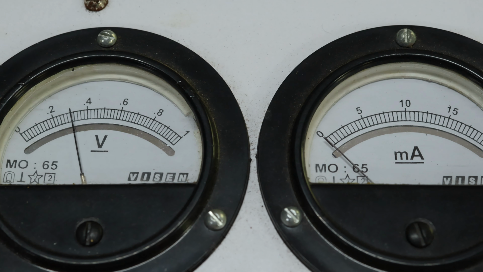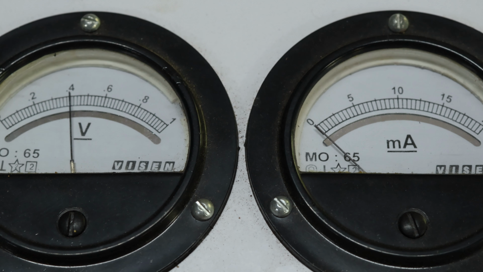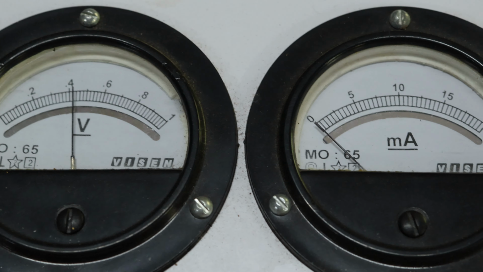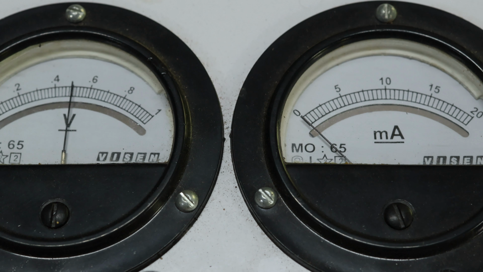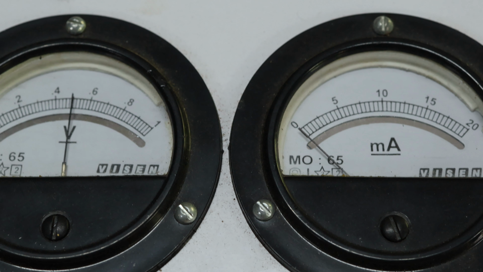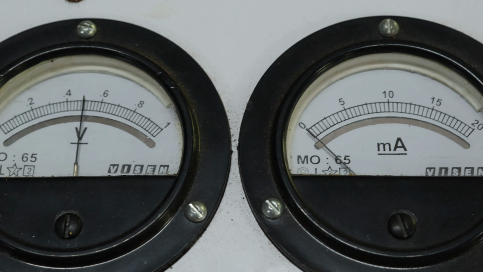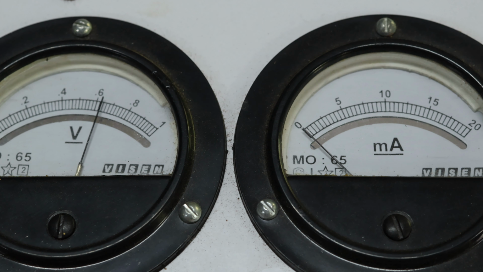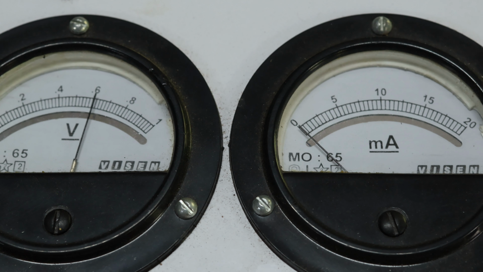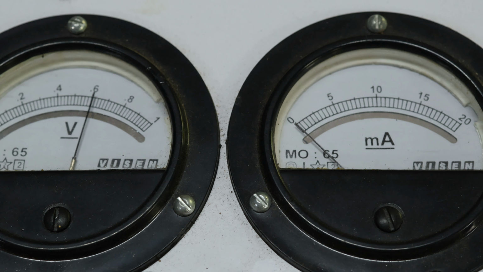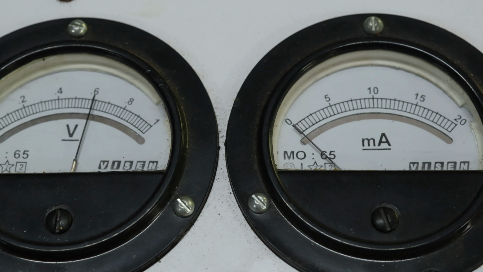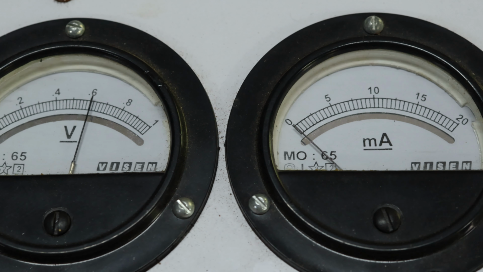There is no change. 0.4 volt, no change. 0.5 volt, no change. So we have to note down the forward current values as 0 only, because there is no change in the milliammeter. 0.6 volts, there is no change. So at 0.6 volt also, the corresponding forward current IF is equal to 0 milliampere.